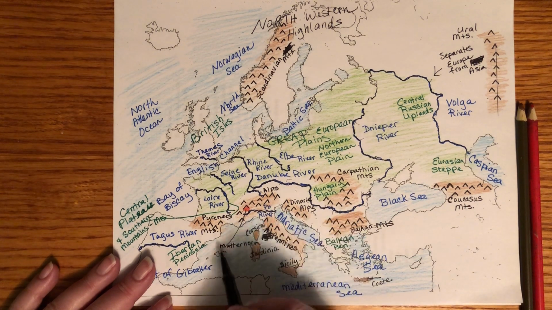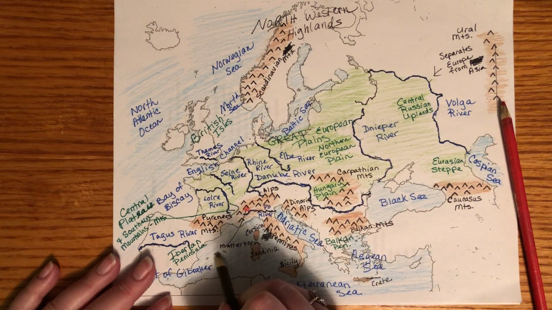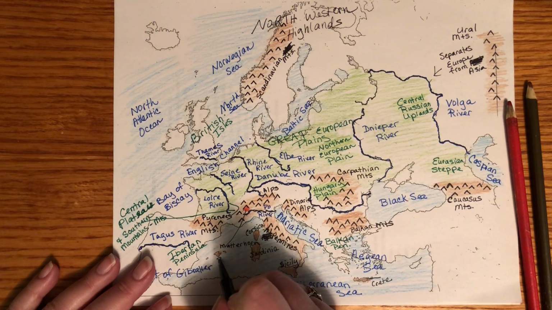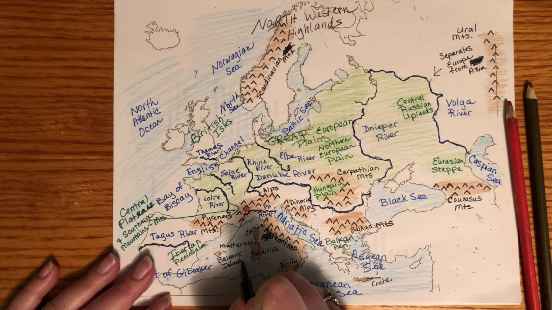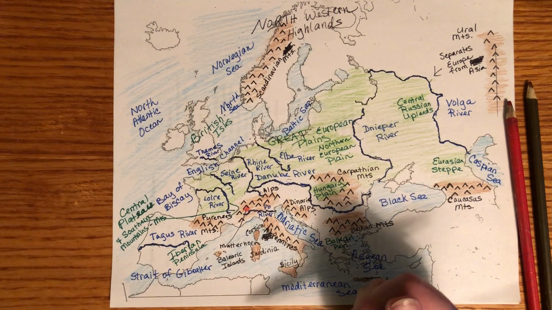M-A-T-T-E-R-H-O-R-N. Oh, and I remembered now. This is the Balearic Islands. Forgot to label that one. I'm just going to label it real quick. B-A-L-E-A-R-I-C. There. And that's the Matterhorn. That's one of the highest mountains.